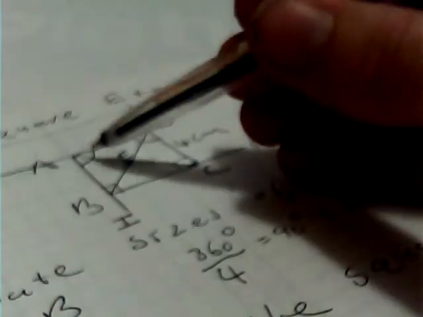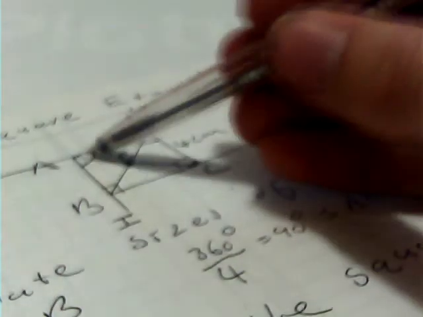So angle A, angle D, angle B, and angle C are all equal, and we know that they are all 90 degrees.